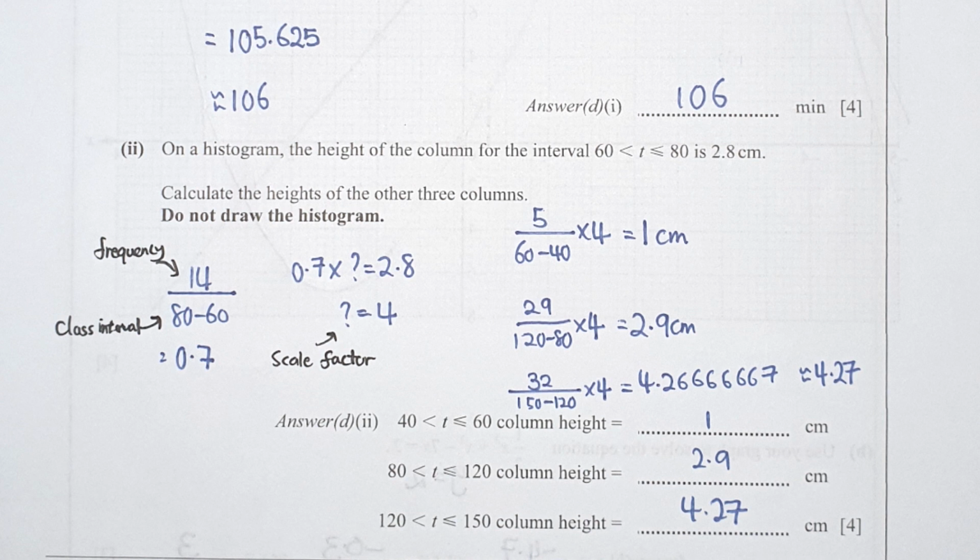For the column 40 to 60, you are required to take 5, which is its frequency, divide by 20, and multiply the result with 4, and you will get the answer of 1 cm. For 80 to 120, just take 29, divide by 40 times 4, and you get 2.9. For the next part, you take 32, divide by 30 times 4, and you will get 4.27 centimeters.